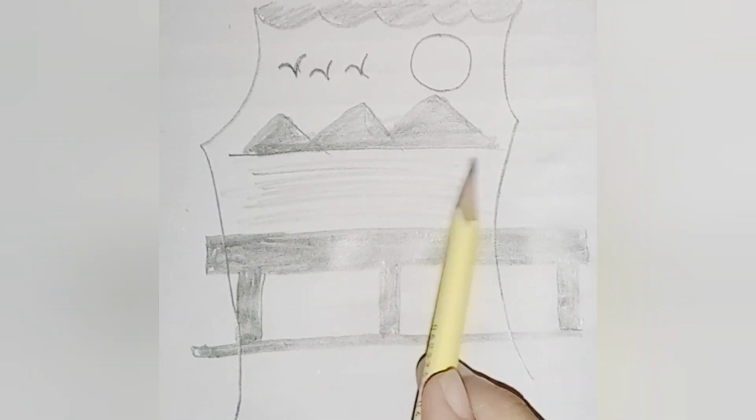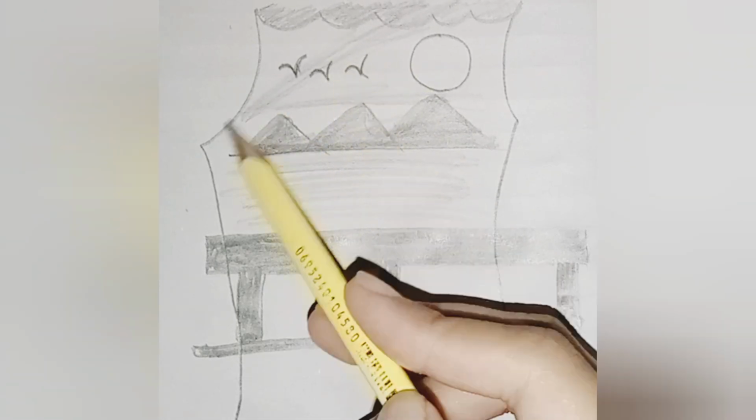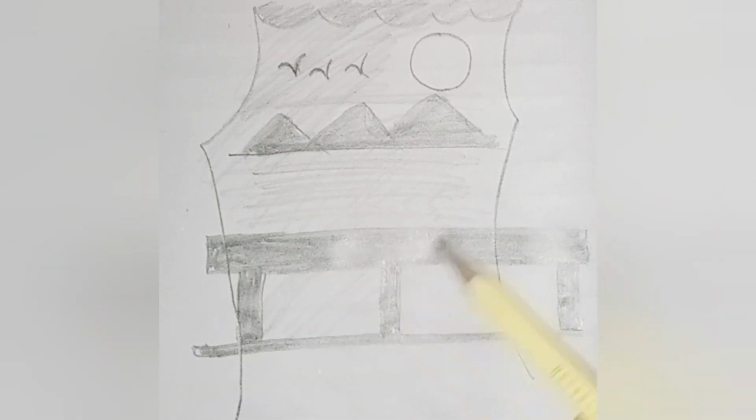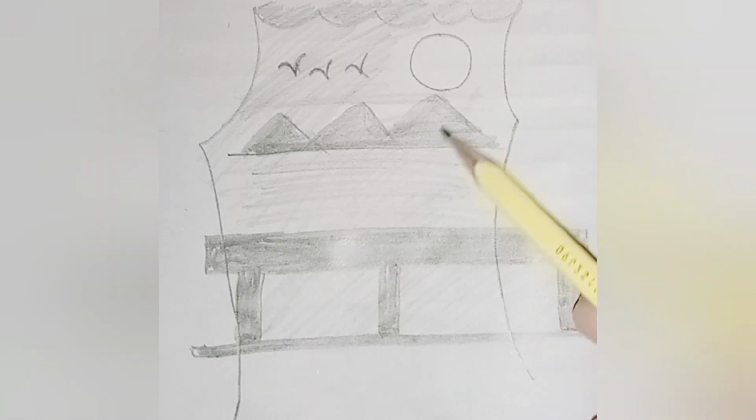Finally, add the balcony railing at the bottom. Draw vertical and horizontal lines to form the structure. Make sure the lines are parallel and evenly spaced.